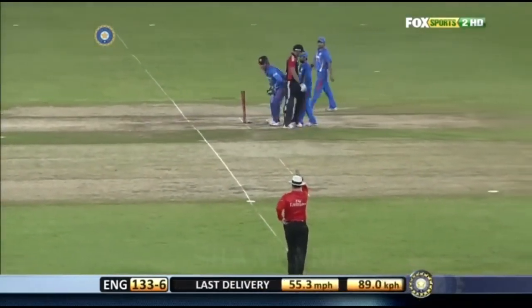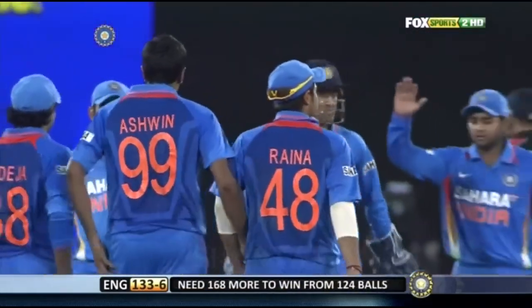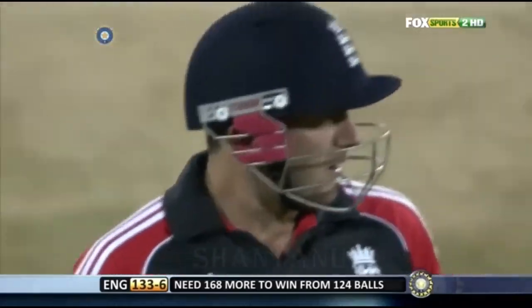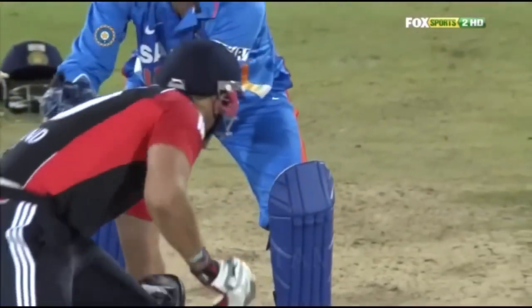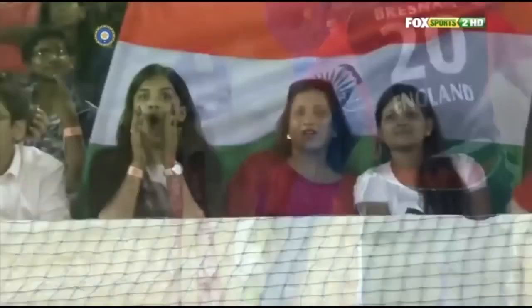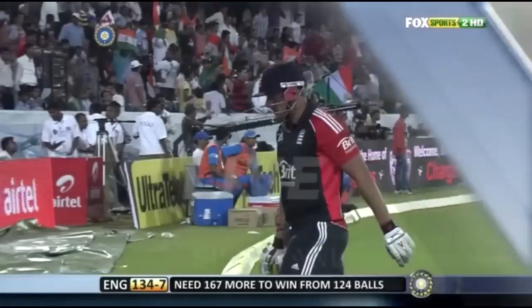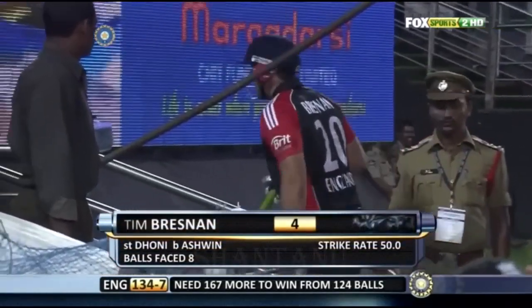That's stumped down the leg side, Tim Bresnan. It's a wide signal, but nevertheless he's got to go. Clever bowling once again, saw him coming down and fired it down the leg stump. And very nonchalant from the Indian captain, MS Dhoni. And look at MS, very quickly across, into those gloves, off come the bails. 7 down, England. Simple stumping. Just collect it and hit the stumps. Very good bowling from Ashwin. Bresnan dismissed for 4. England 134 for 7.